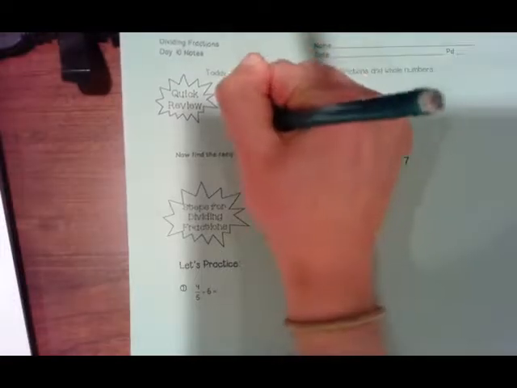Alright, if you are someone that does not like to use the models and you just want to go ahead and do it with the standard algorithm, we're going to learn how to divide fractions and whole numbers using the standard method. So we're just going to have a quick review. We first want to rewrite these whole numbers as fractions. So remember, every whole number has a denominator of 1. So I'm going to rewrite 5 as 5 over 1, 7 as 7 over 1, and 10 as 10 over 1.